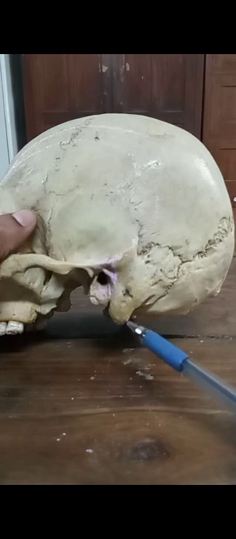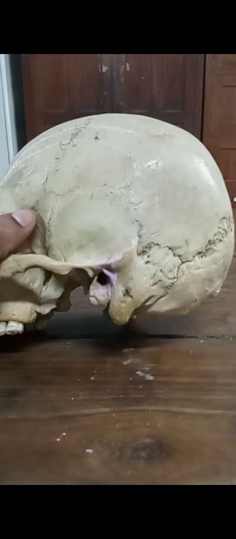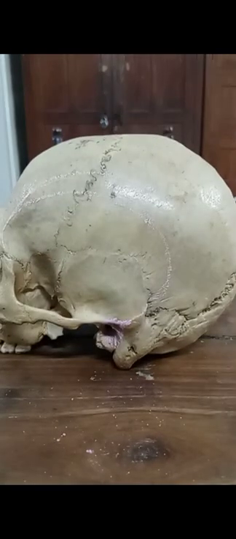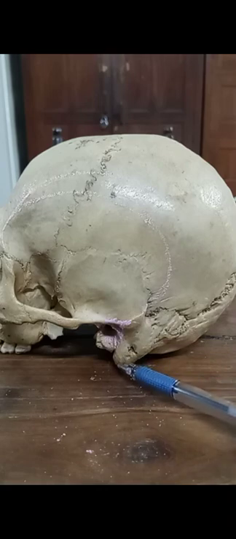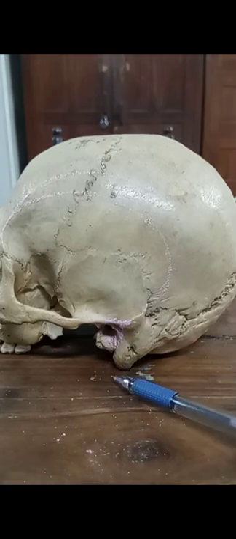So this downward nipple-like projection of the mastoid part of the temporal bone is called mastoid process.